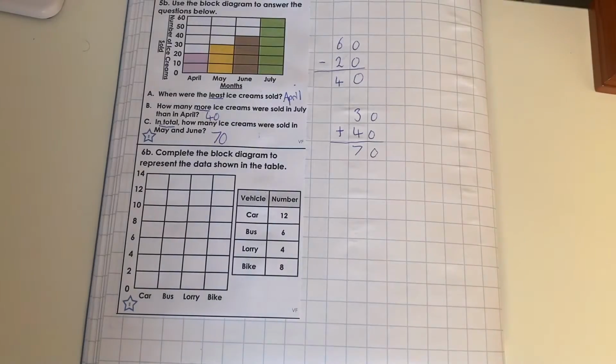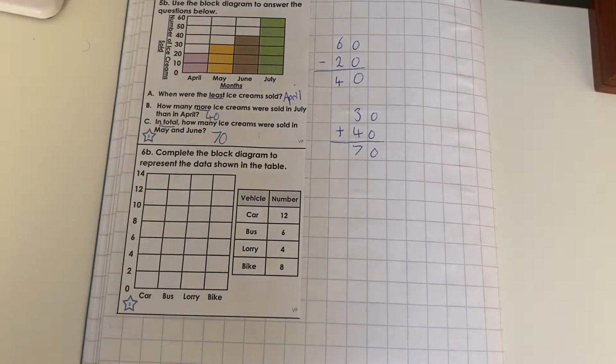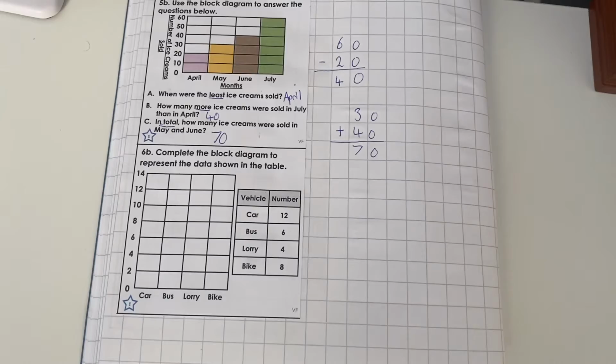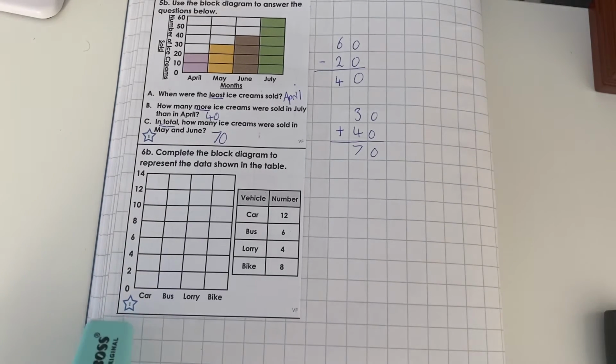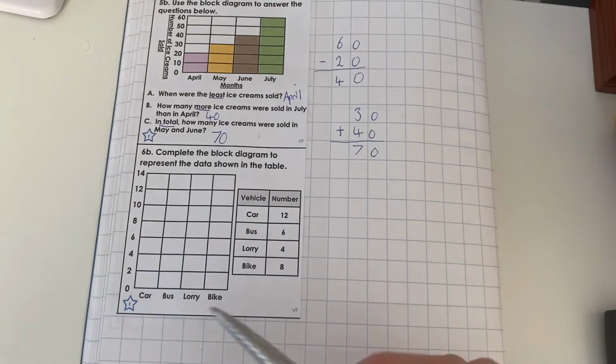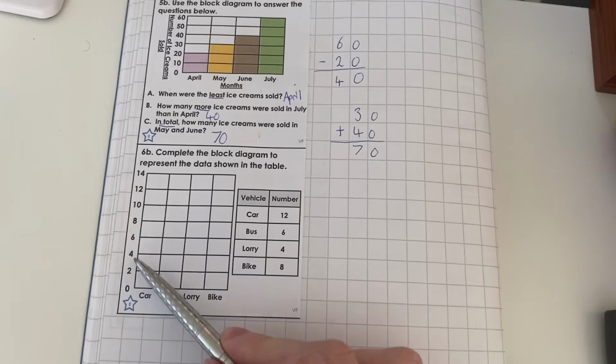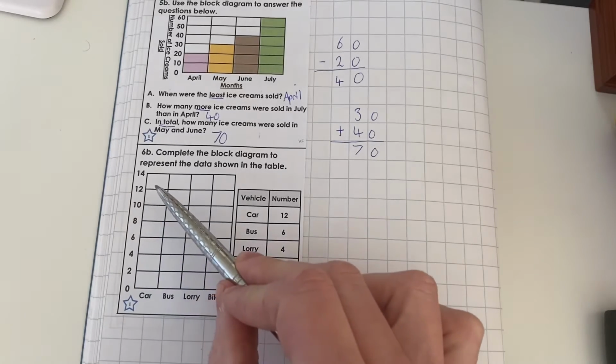Now our next question says, complete the block diagram to represent the data shown in the table. Now we're going to be adding the information ourselves. So we're going to use some colour highlighters to show each type of vehicle, and our table actually gives us how many of each vehicle was seen. Before we do that, we're going to look at our scale. Our scale is going up in twos: 0, 2, 4, 6, 8, 10, 12, 14.